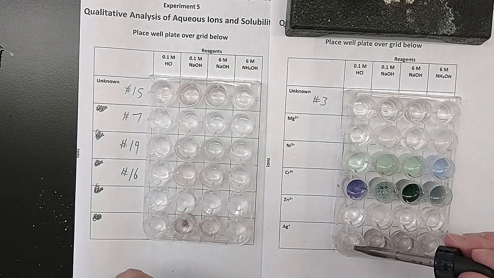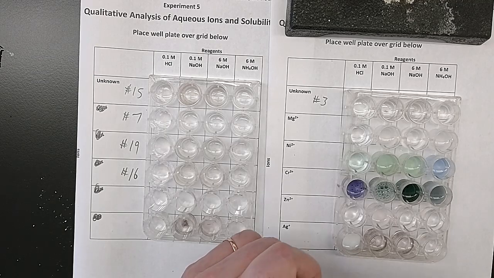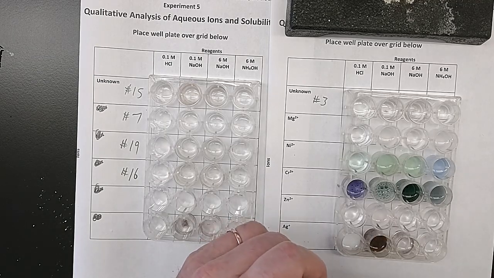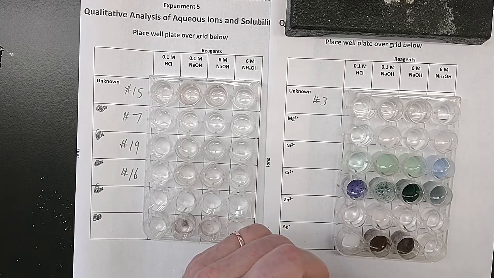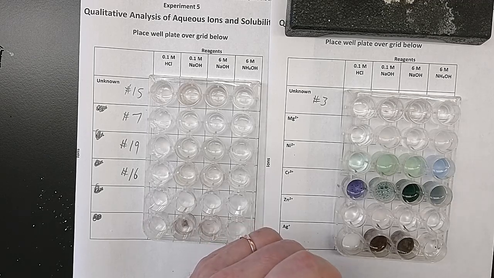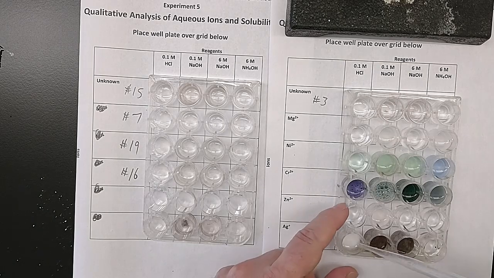And when I add 10 drops or so into the HCl, into the NaOH, into the more concentrated NaOH, and into the ammonium hydroxide. And we stir each one.